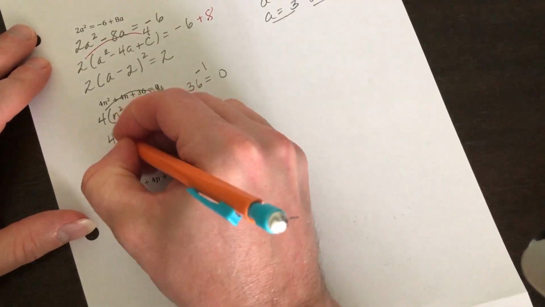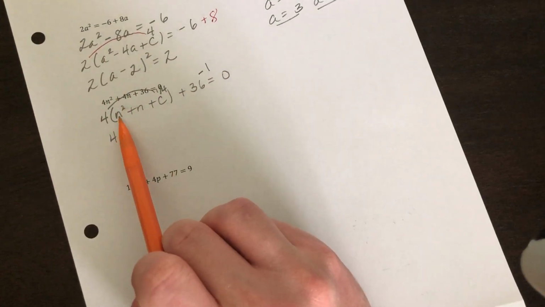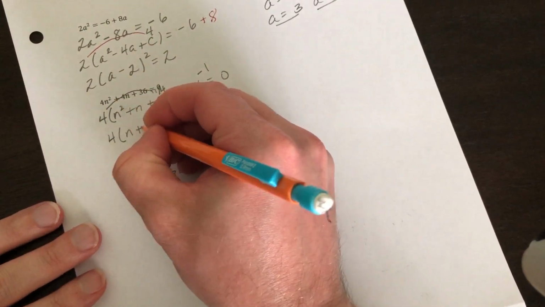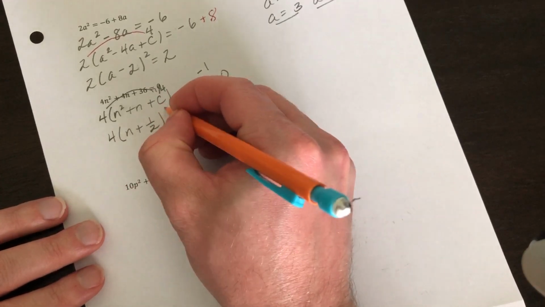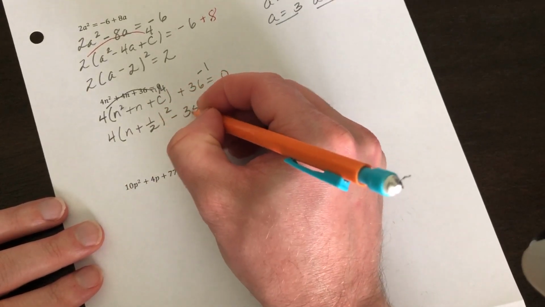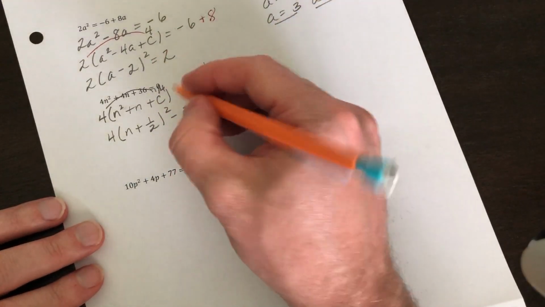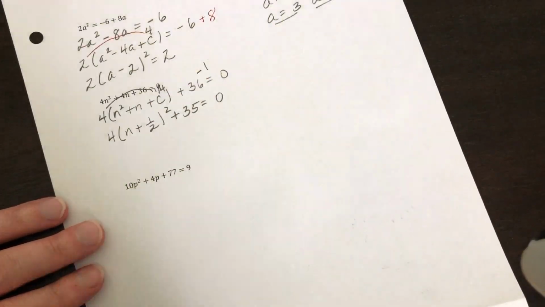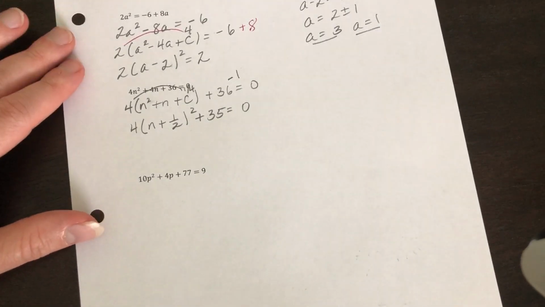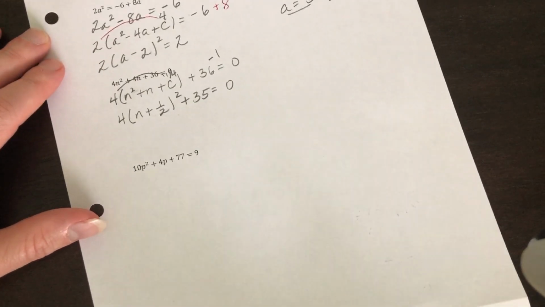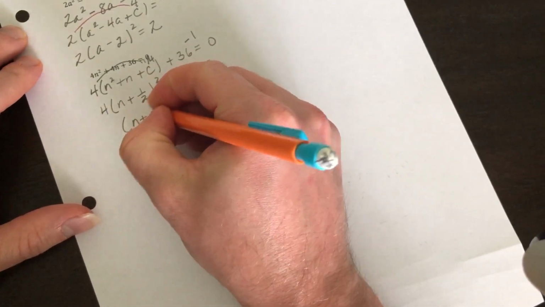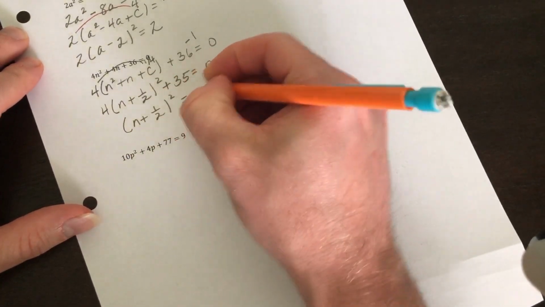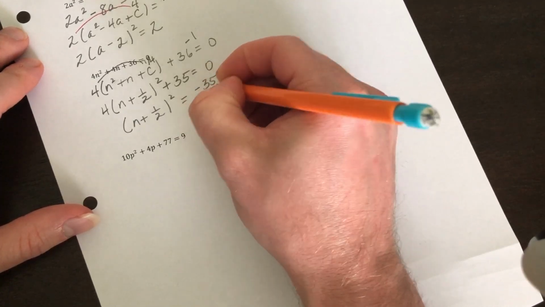Okay, so 4 times square root of the first term, keep the sign in the middle, square root of 1/4 is 1/2. Minus 1 plus 36... that is, minus 35 is equal, plus 35 is equal to 0. Now, we're going to solve this equation. We're going to move the 35 over and then divide by 4. So it becomes a negative 35/4.